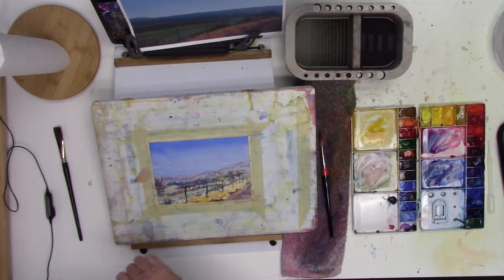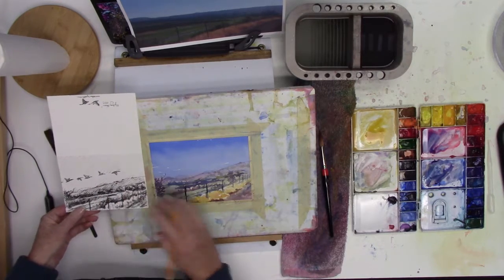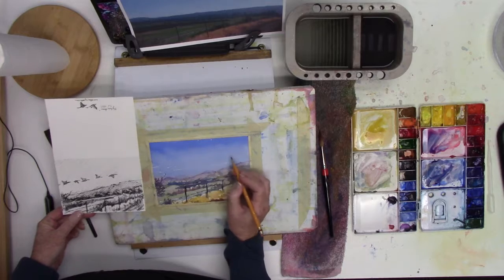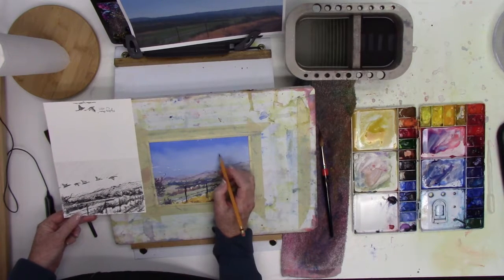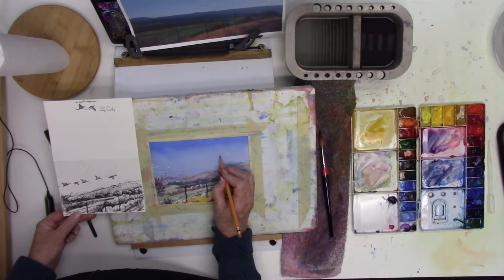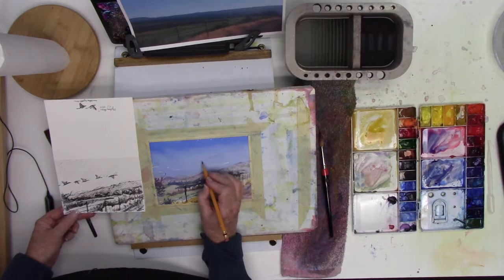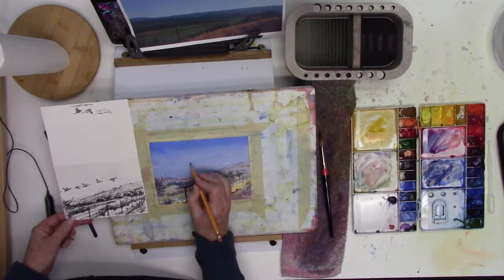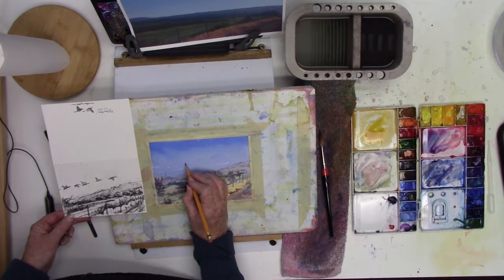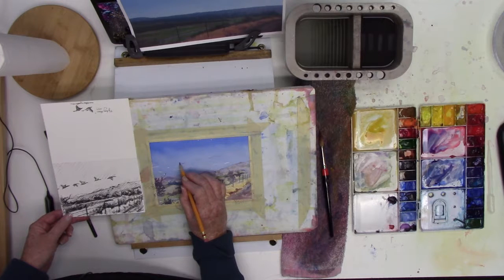Okay, I'm going to get my pencil out and plan the birds a little bit. So I'm going to go by my plan here, and X marks the spot, two-thirds. So this is the lead goose, and I just want to do simple shapes. And vary the spacing a little bit so it doesn't look too regimented.